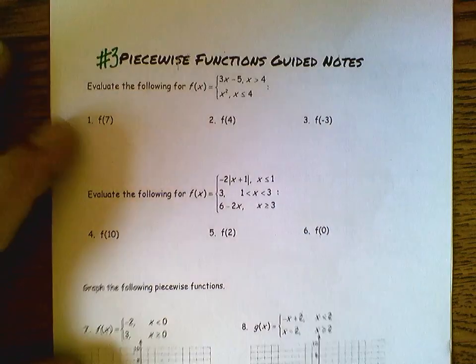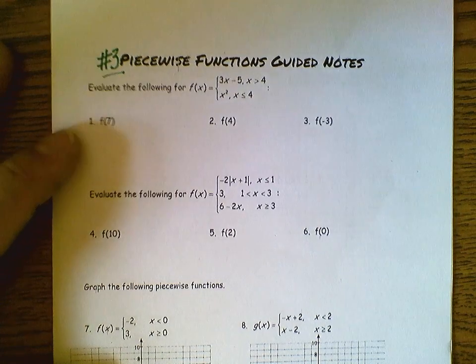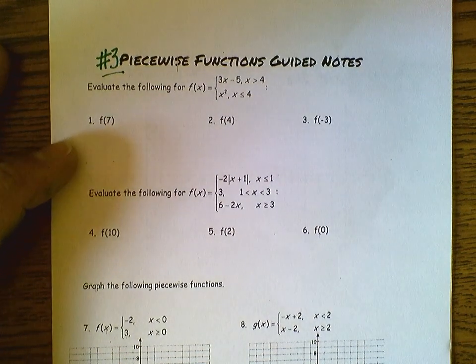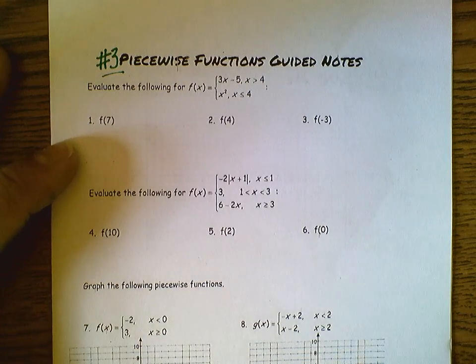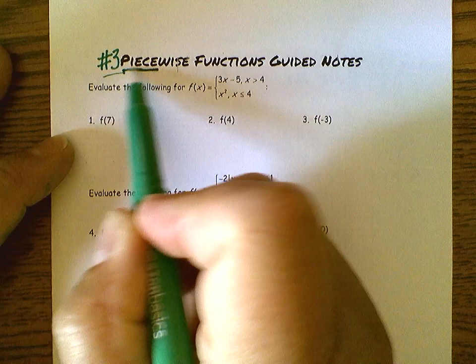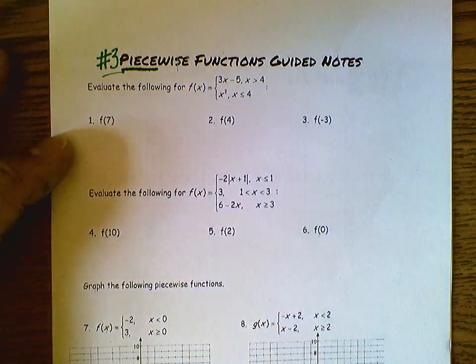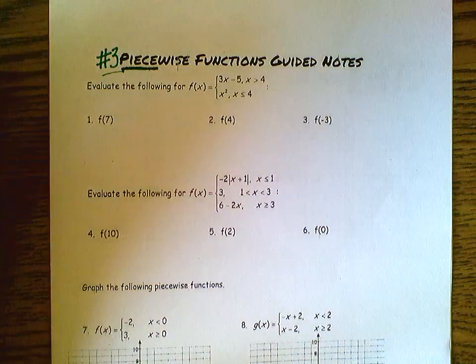Today we're talking about piecewise functions. This is number 3 in your notes for your assignments in Google Classroom, PowerSchool. And piecewise functions are exactly what it says, basically. They're taking pieces of different functions and putting them together on a graph or just putting them together.